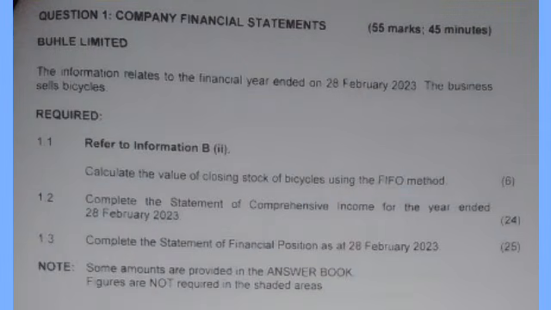Today with us we have the information of Butle Limited. The information relates to financial year ended 28 February 2023. The business sells bicycles. Now in this question we are going to particularly focus on 1.1 and 1.2.